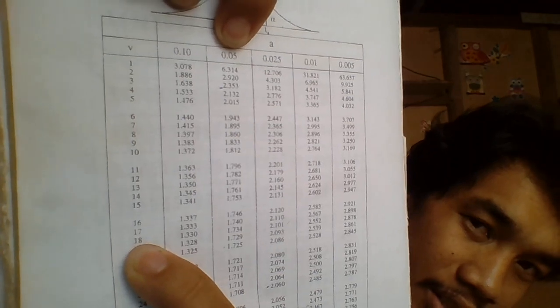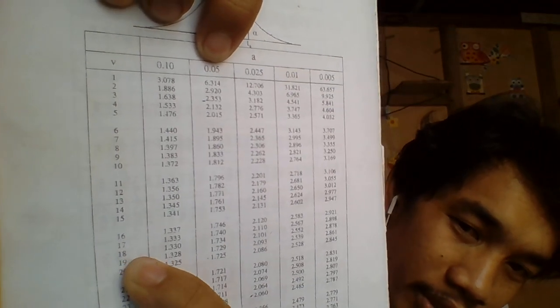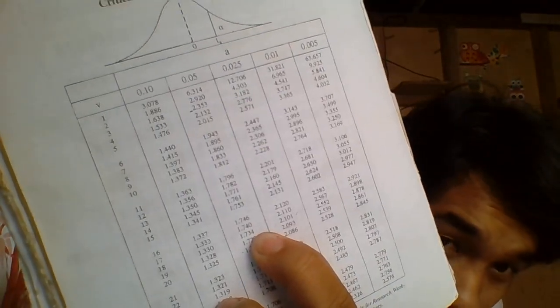Then you tab it against 0.05. At 18 and 0.05, the answer is 1.734. But you may wonder why 2.101 was used here.